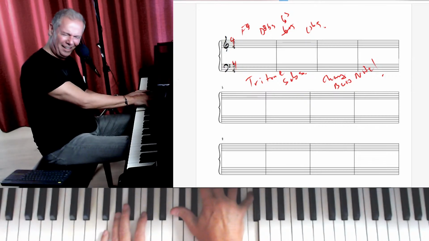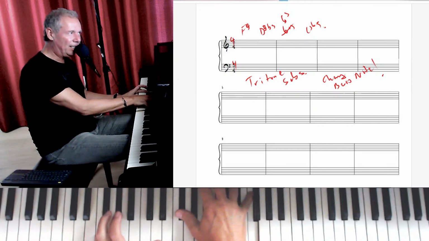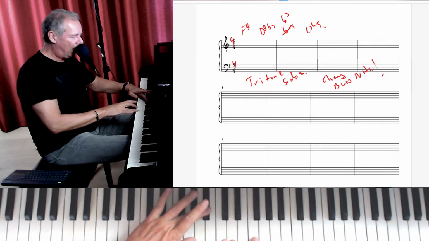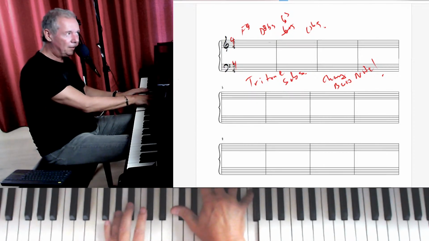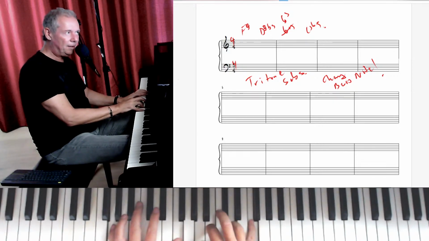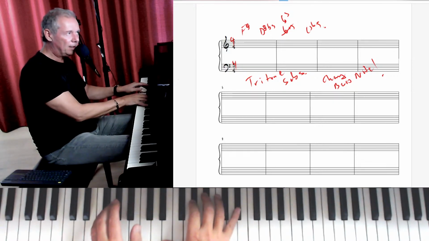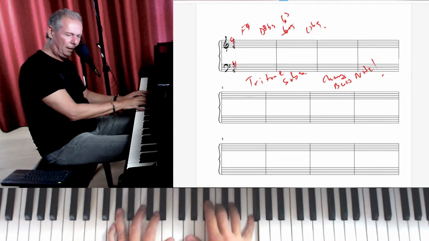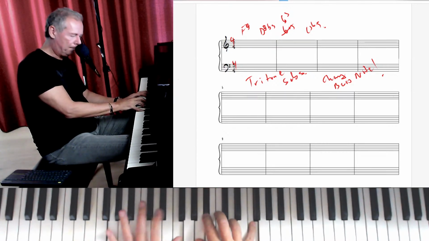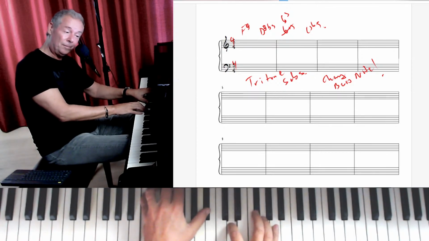Listen to that chord. That's still a D7. I'm just adding a sharp 11 on top. This note really here is the odd man out. To G7, to F, to G flat, to F. And then C7 sharp 11.